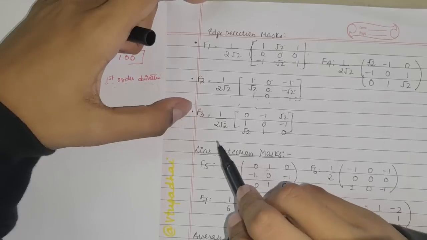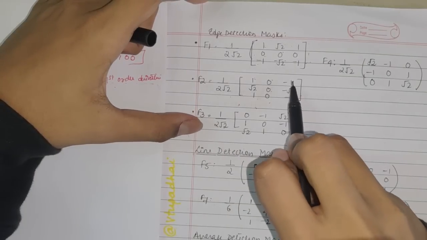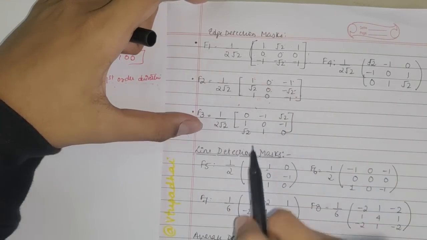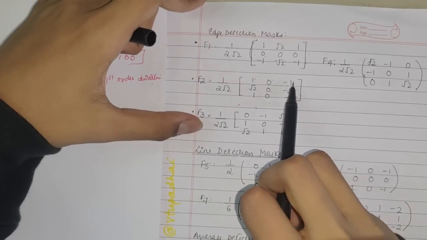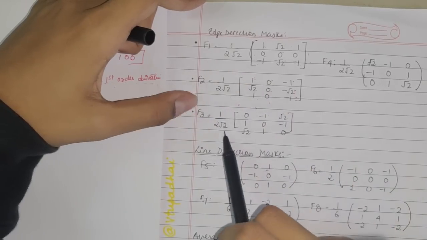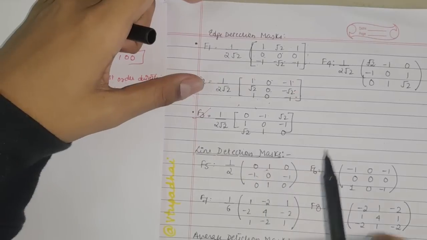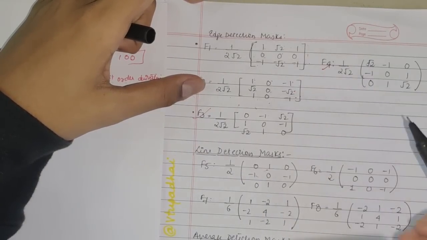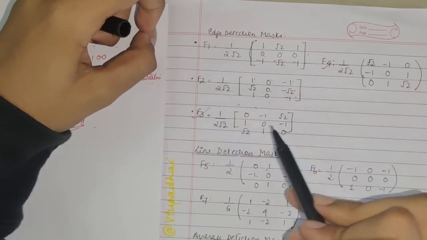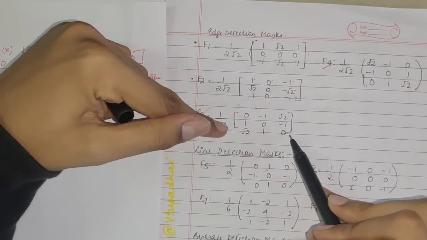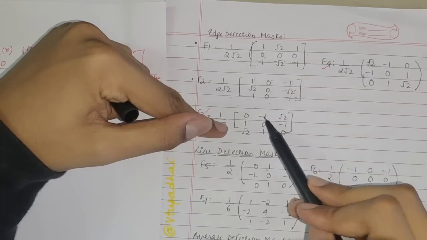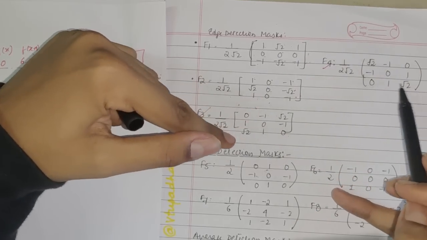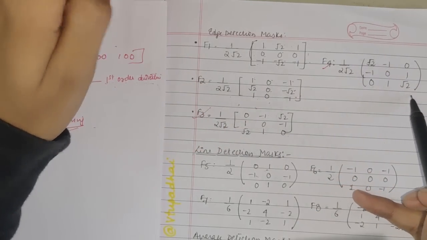At the same time, for f3 you are again performing the shifting of pixels. How will you shift the pixels? Minus 1 will come here, root 2 will come up like this, similarly for f3. At the same time, for f4 you just perform the transpose of this matrix, that is root 2, minus 1, 0; minus 1, 0, 0; then 0, 1, root 2.